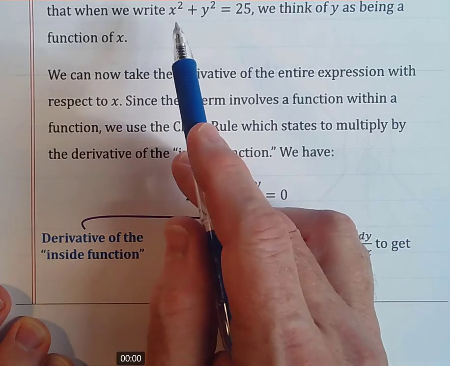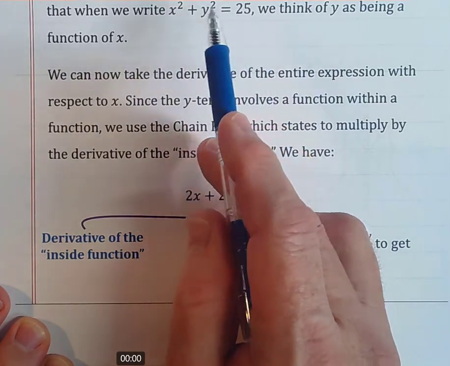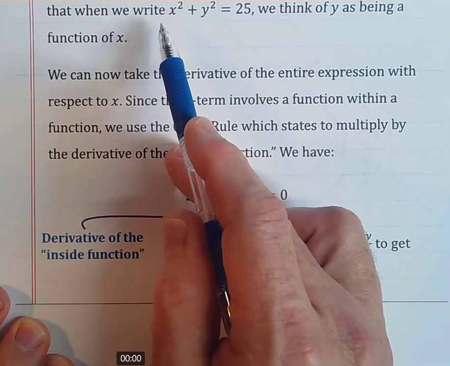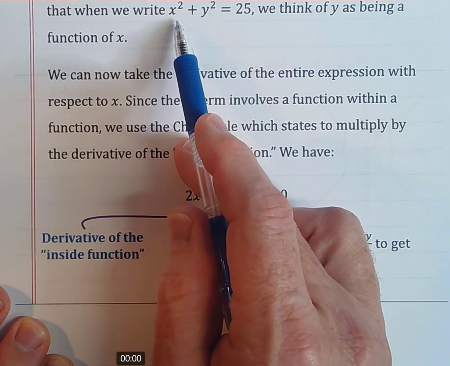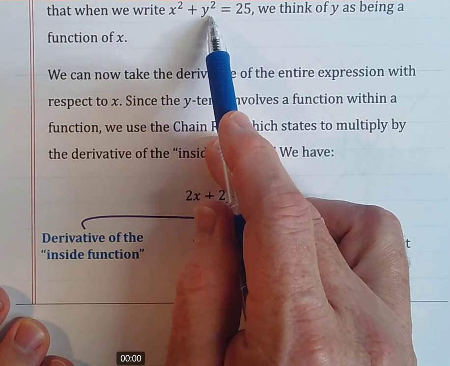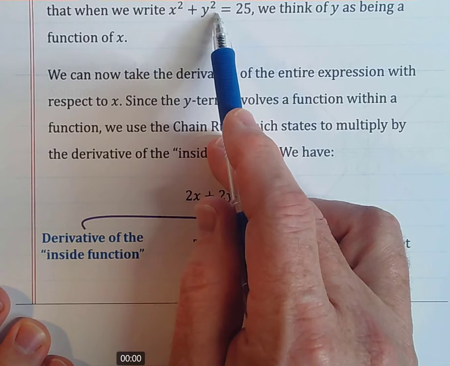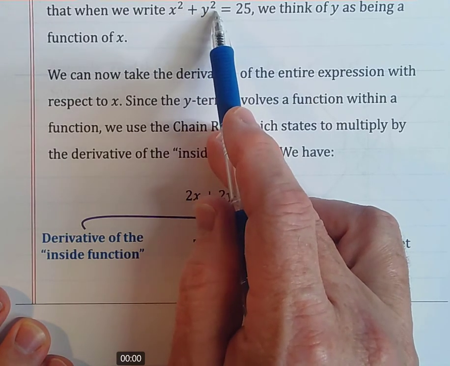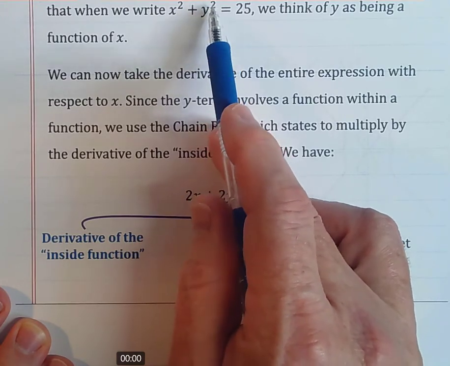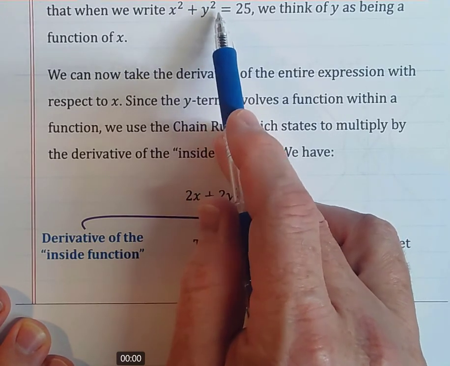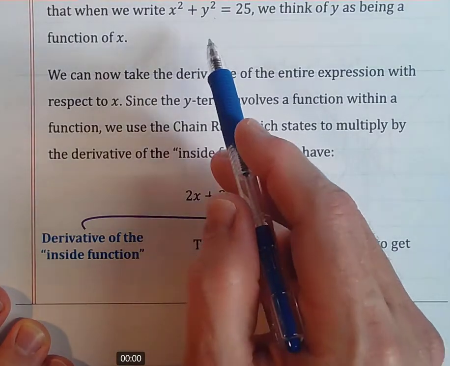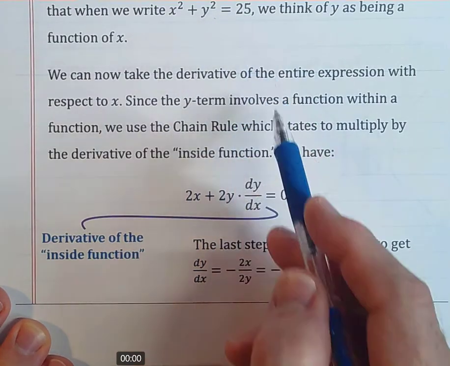So let's think about this. X squared plus y squared equals 25. We're going to take the derivative of everything up here with respect to x. Take the derivative of x squared with respect to x, you get 2x. Take the derivative of y squared with respect to x. You got the outside function which says bring the 2 down, subtract the exponent by 1, so you get a 2y, but the chain rule says multiply by that derivative of the inside function. Multiply by what's on the inside. So 2y times dy dx. And take the derivative of 25 with respect to x and you get 0.